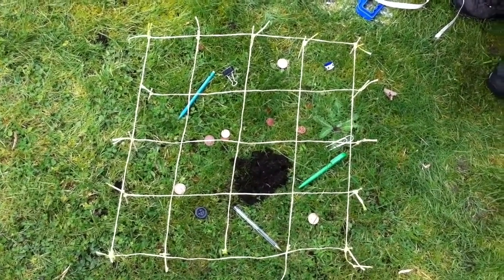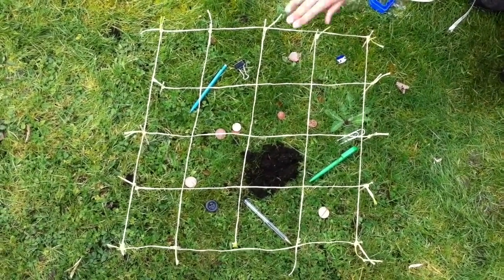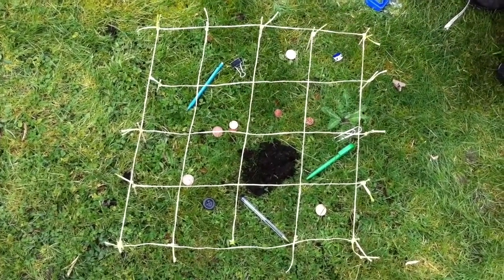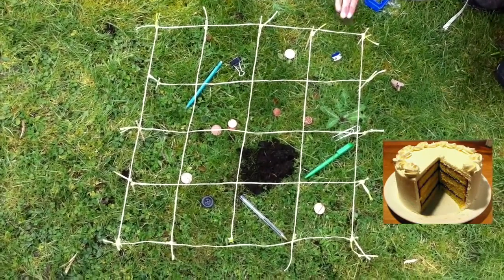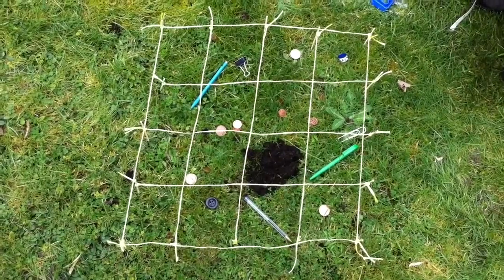Now that the grid is set up, excavators can start getting their hands dirty. Excavation works on the principle of stratigraphy, where layers of soil build on top of one another over time. Think of stratigraphy as a cake with multiple layers of cake and filling. Artifacts found in the lowest levels usually are older than ones found in the higher layers.